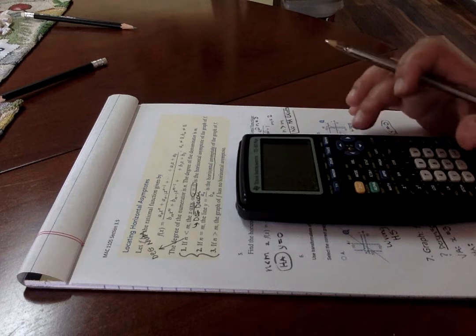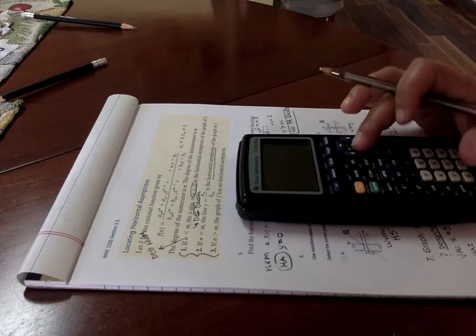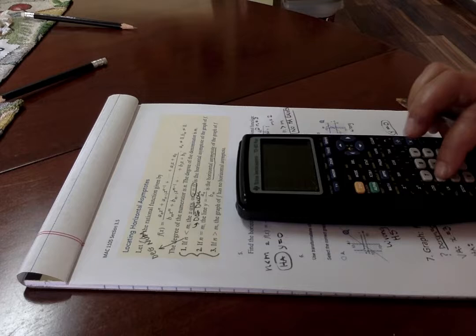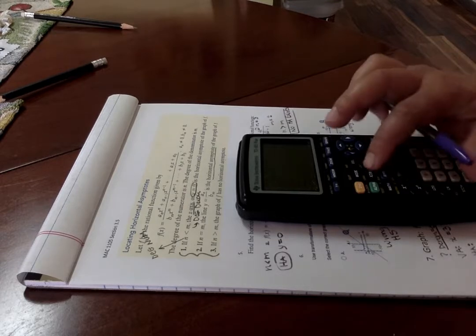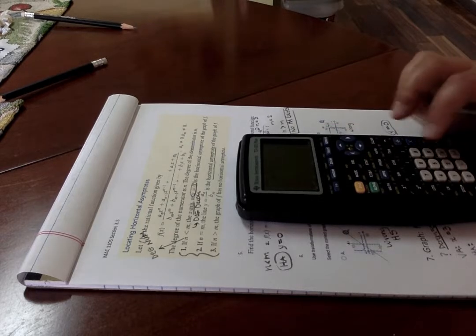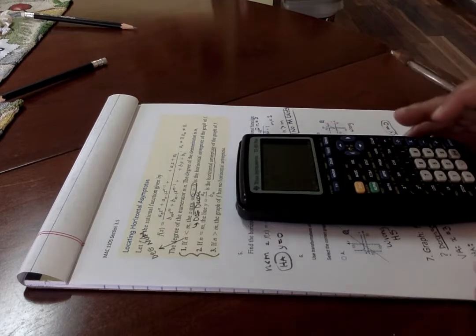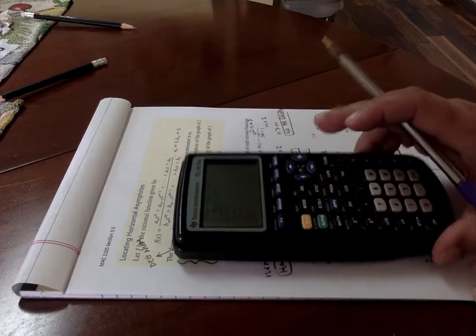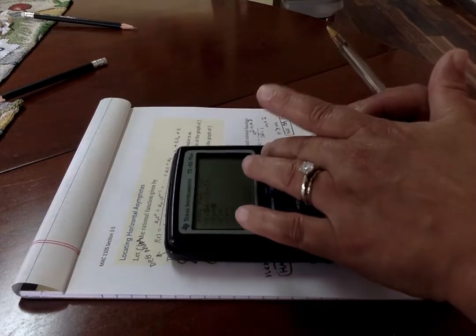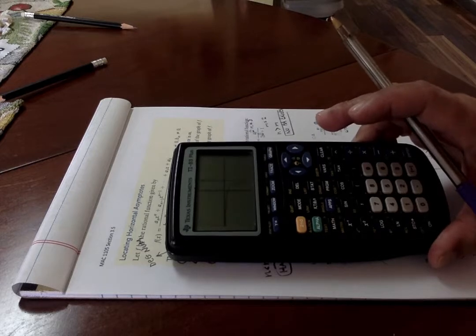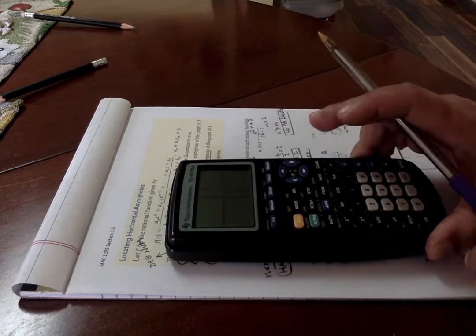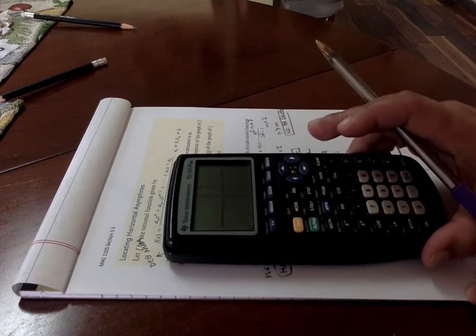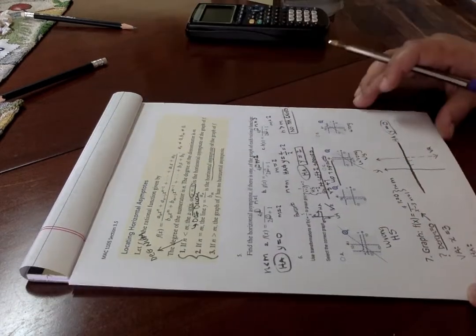rational graphs is. So for instance, if I wanted to put it in here, I don't know if I can show you this online. I just put in 4 divided by x minus 3, press graph. There you go. One wing to the right, one wing to the left, and they are above and below the horizontal asymptote, if you can see that, but you can always enter it on your calculator as you work along with me.